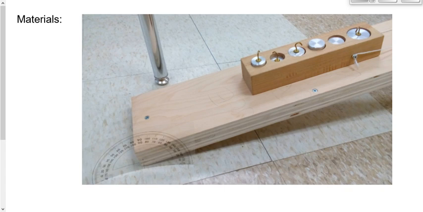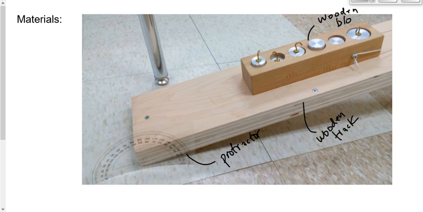Now, the materials, I haven't listed them here, but I've taken a picture of it here. You're going to use a protractor. I've got protractors, don't worry. You're also going to use a wooden track. You're going to use a wooden block. And you're going to use masses that go inside that wooden block in order to change the mass here.